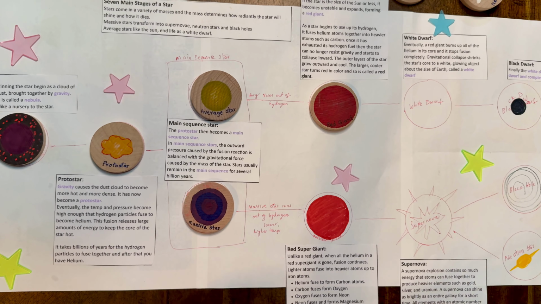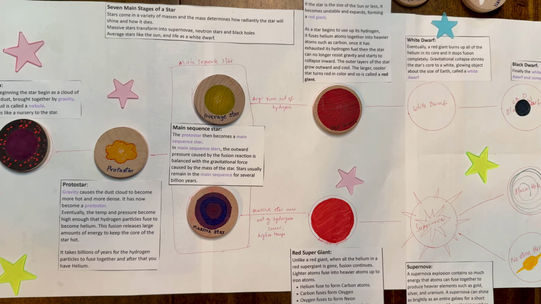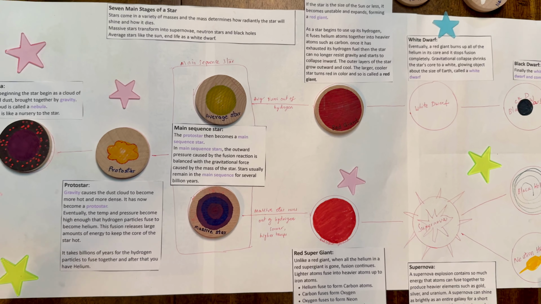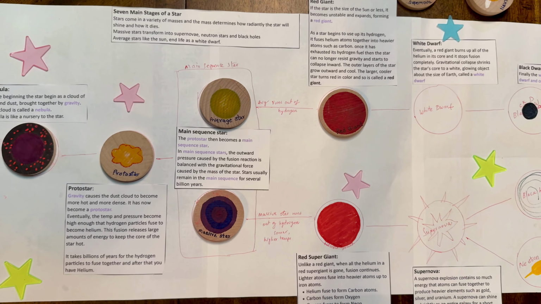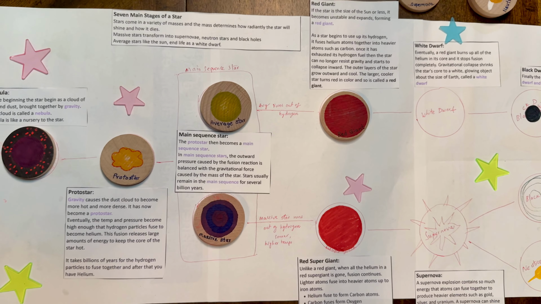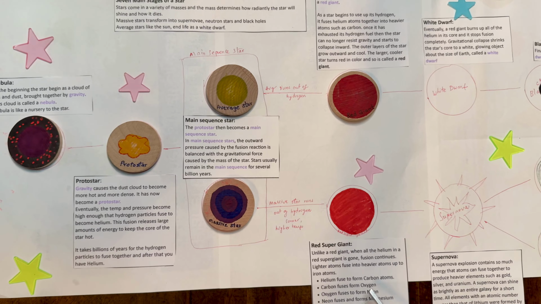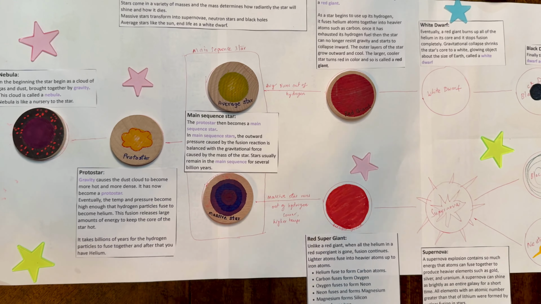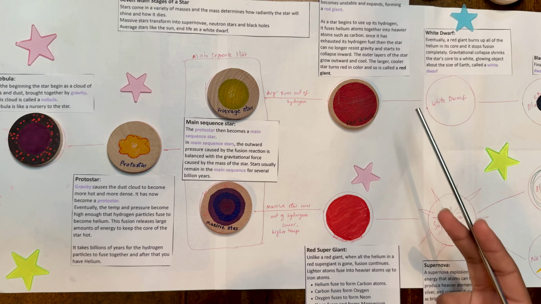The gravity starts to counteract the hydrogen fusing out, and because there's not that much energy, it has to fuse helium. And by fusing helium, there's a humongous expansion. Because helium is a heavier element, when you fuse helium into carbon atoms, for example, it releases even more energy compared to the hydrogen fusion. And because of that, the red giant expands.